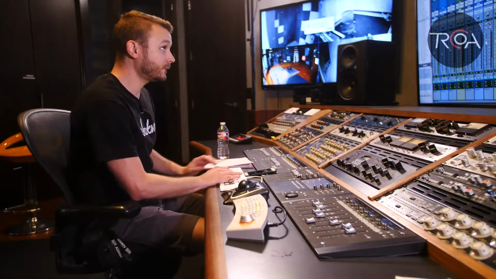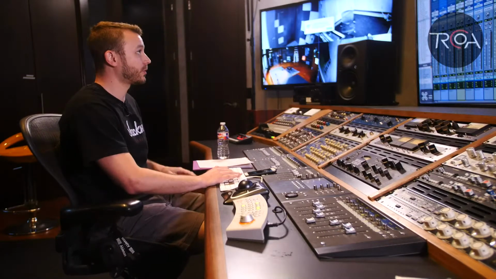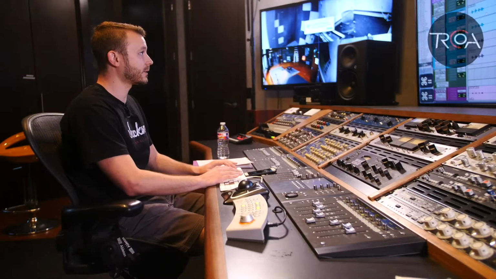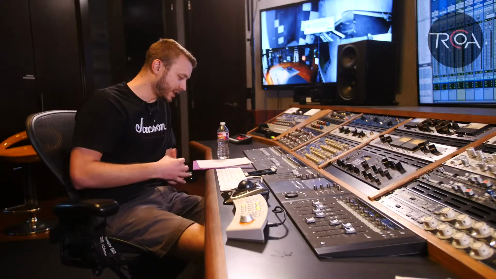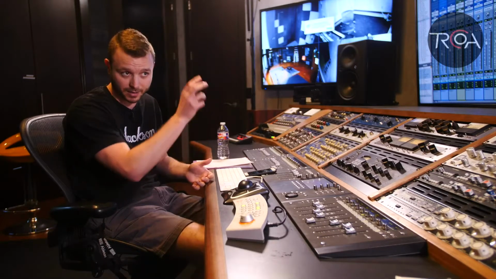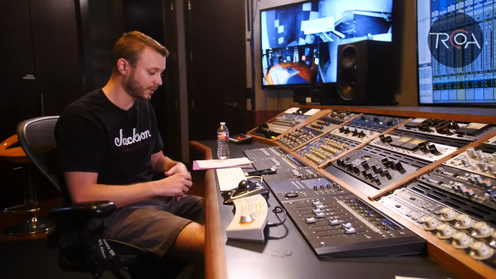So first thing we're going to talk about is groups. Groups is a function that allows you to control multiple tracks at once, or at least some parameter of them. We're going to get into why you can do more than that, but that's what a group is. It's something that is connected to more than one track, and they are synced together to control at least one parameter.